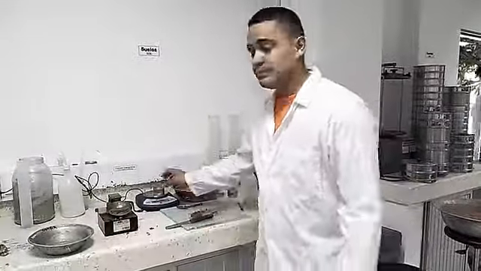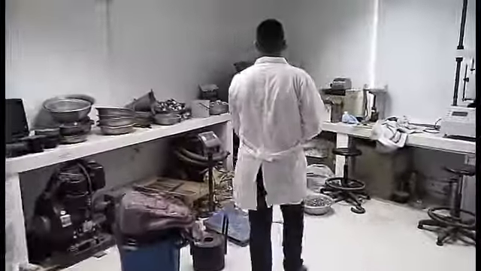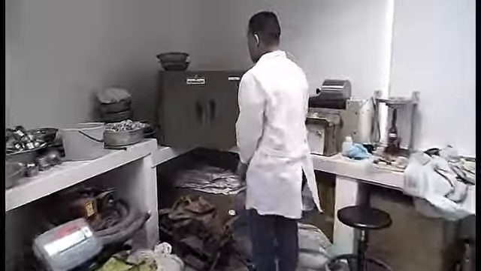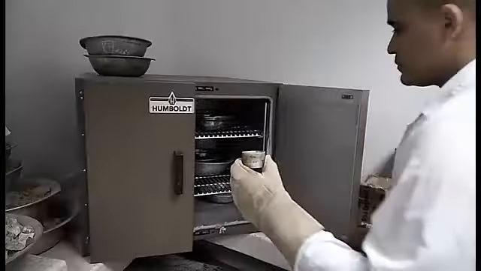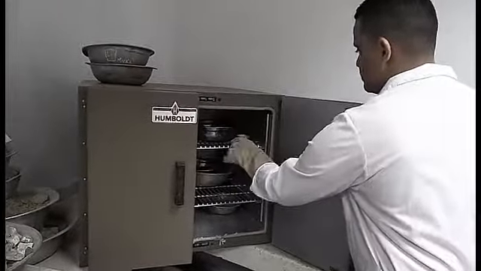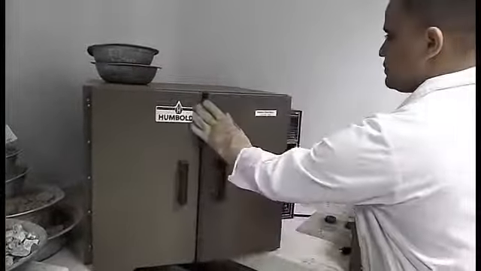Incubate the container with the soil sample for 24 hours at 100 degrees Celsius. Reweigh the container with the dry sample and record the data.